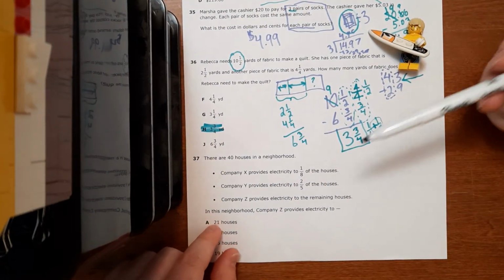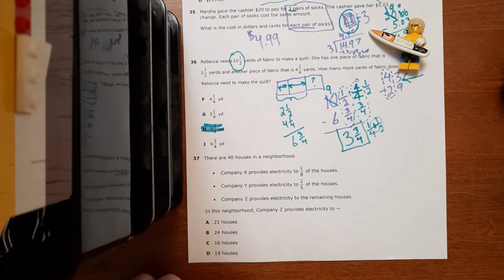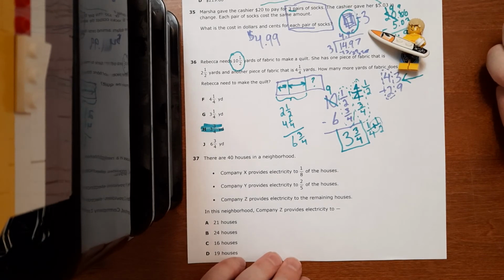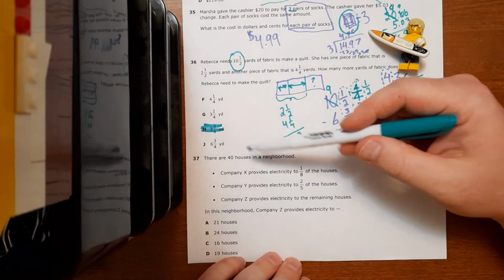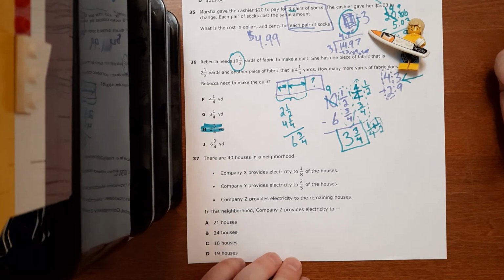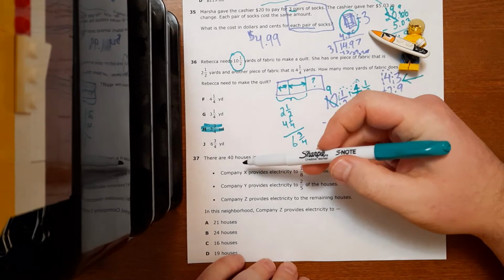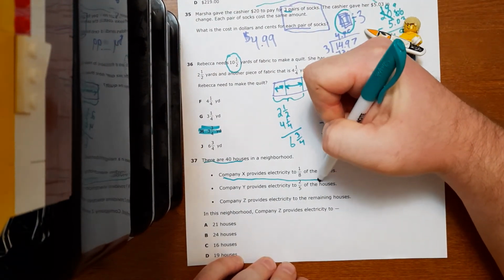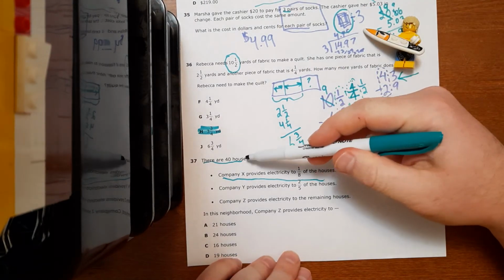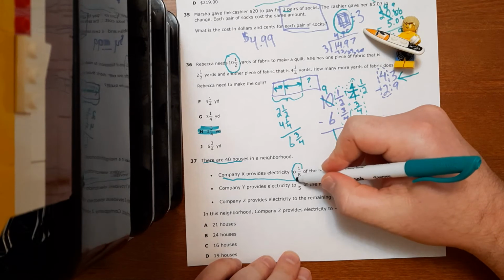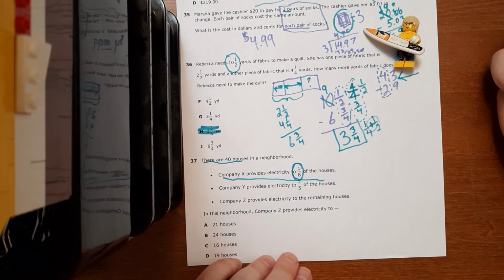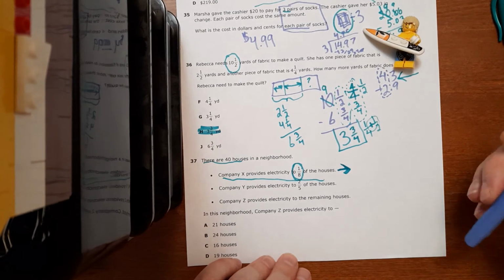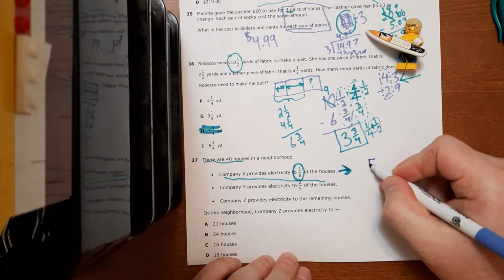Down here, 37. This is another one where we've got a bunch of different ways we could do it. So I'm going to try to show you the best way, but I can't promise it's the best way for you. If you look at the second way I do it and you like that way better, then do it the second way. For me, I know there's 40 houses, and as soon as I hear company X provides electricity to 1/8 of the houses, I think, okay, how many actual houses is that? This tells me what fraction of the houses, but not the actual number. I want the actual number. What is 1/8 of 40? Easy numbers to work with. 40 divided by 8 is 5.